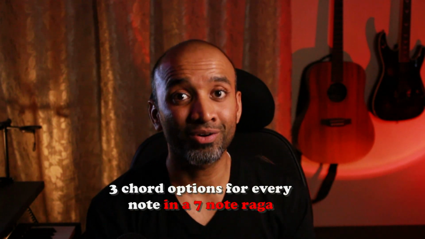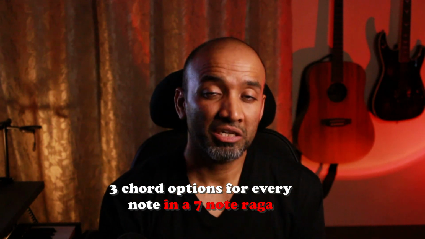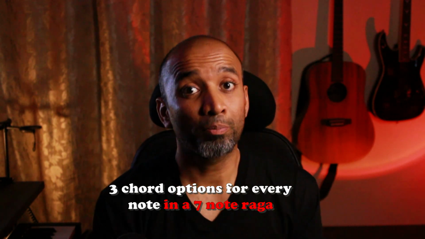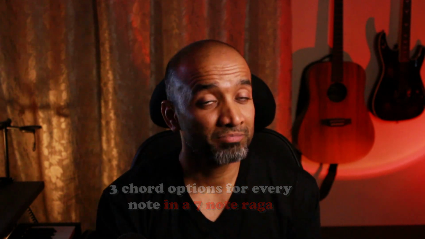What is that note which is evidently heard? Once you figure that out, you know you have 3 chord options to play for that particular melody at that point. Sometimes all 3 of them work well, sometimes it's just one of those that work well. So play around, find out which chord works well for your melody, and you're good to go.